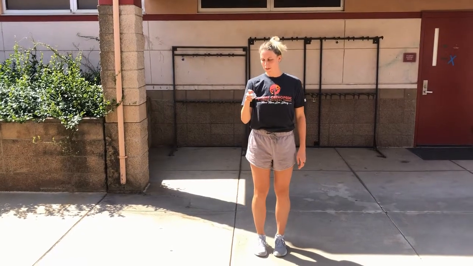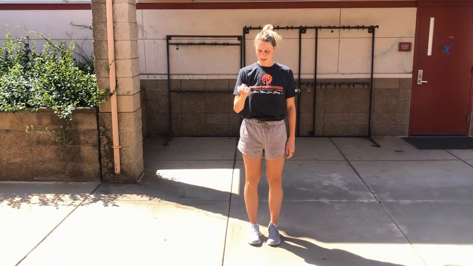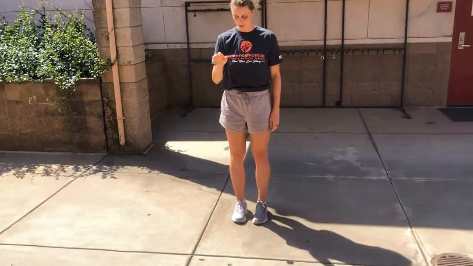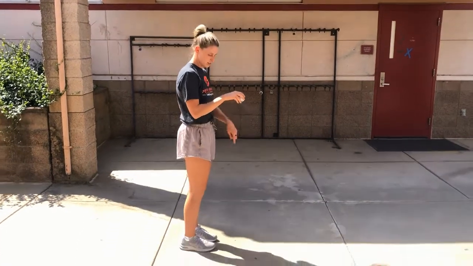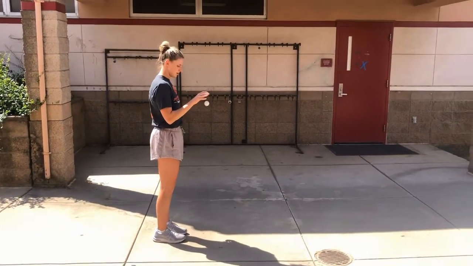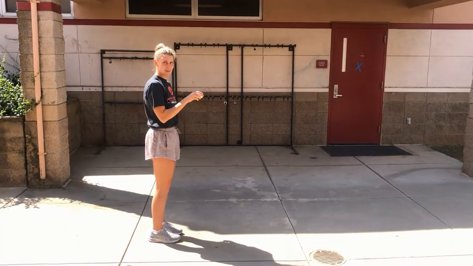So I'm dropping the ball here. Drop the ball. And where does the ball come back to? Now it loses a little bit of oomph. It loses a little bit of oomph because it loses energy when it hits the ground. But ultimately it comes back to my hand, yes?